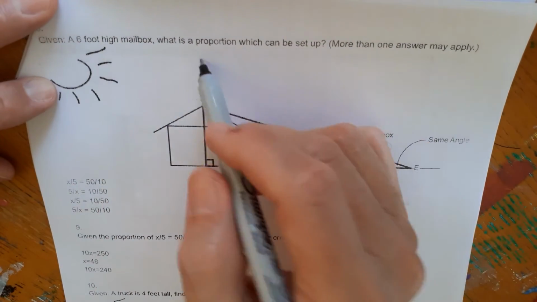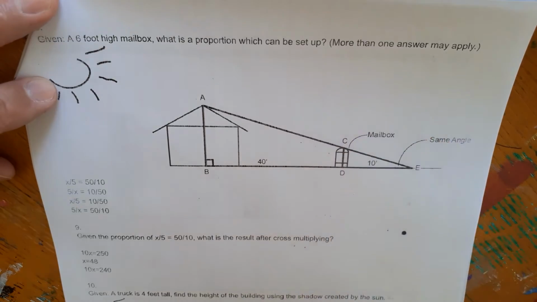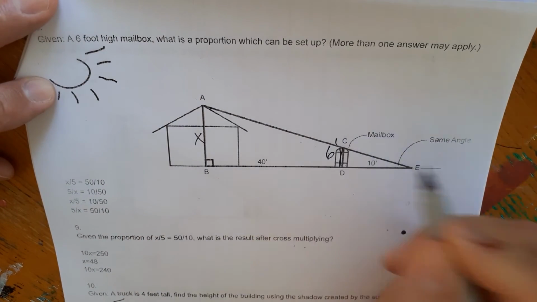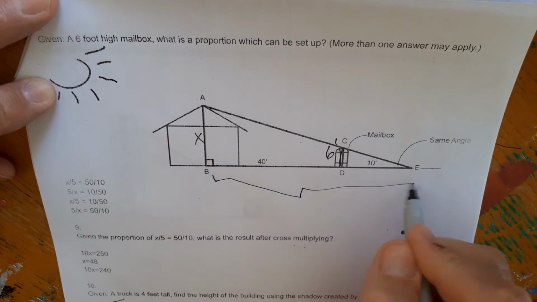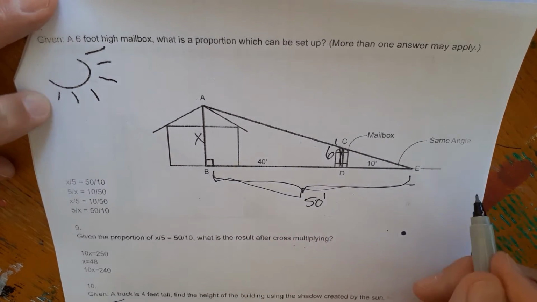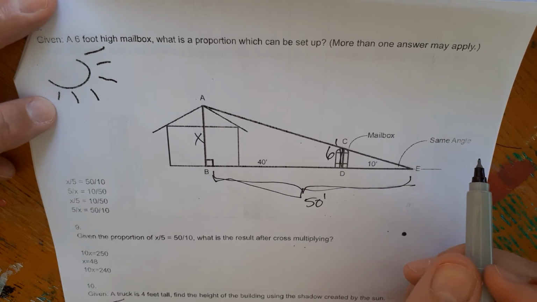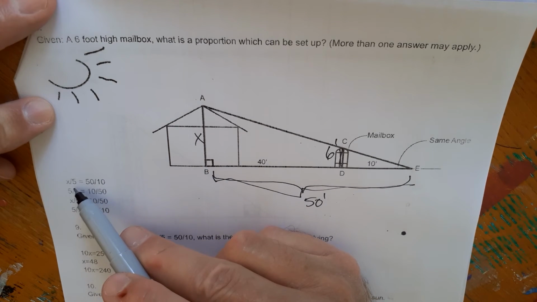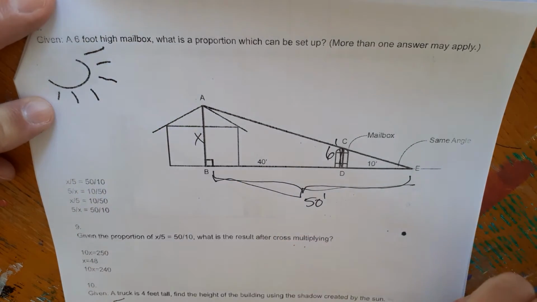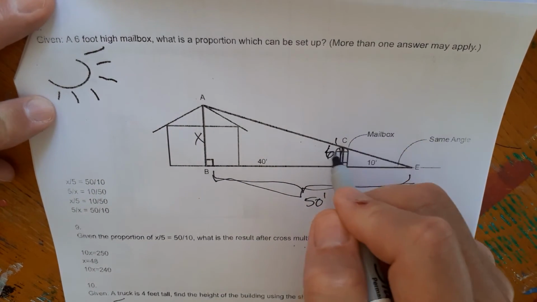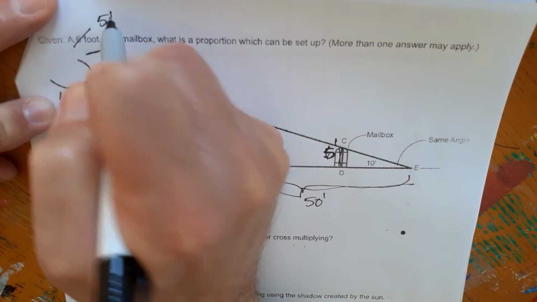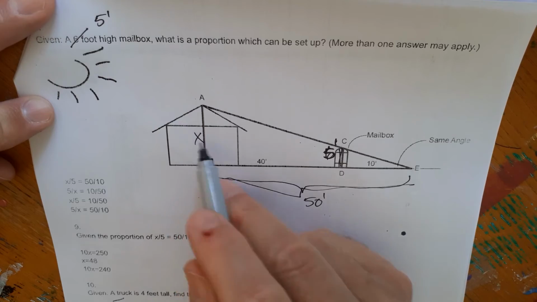A 6 foot high mailbox, what's the proportion we can set up? X, 6 foot. Whole thing is 50 feet. So if we're going to do X, they do X over 5. Did they change the height of this mailbox? Let's go ahead and change it to 5 feet here. And let's change this to 5 feet. I like that better. So they're going X over 5.